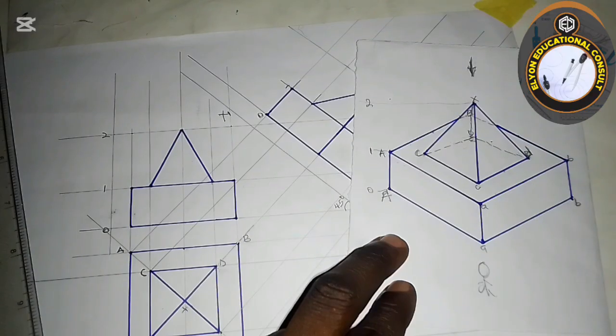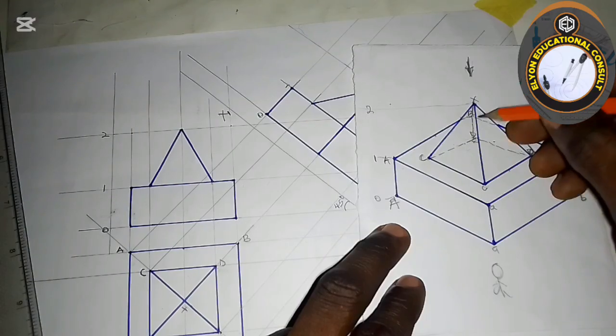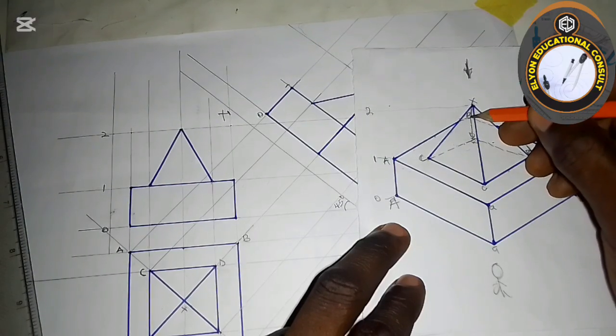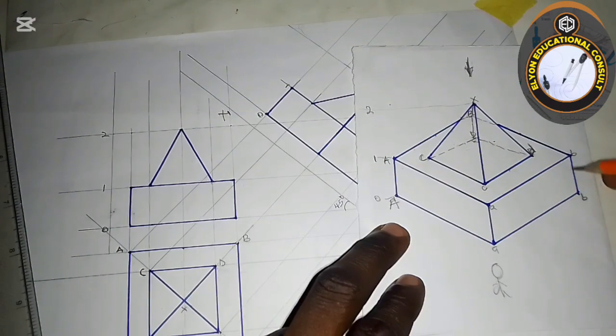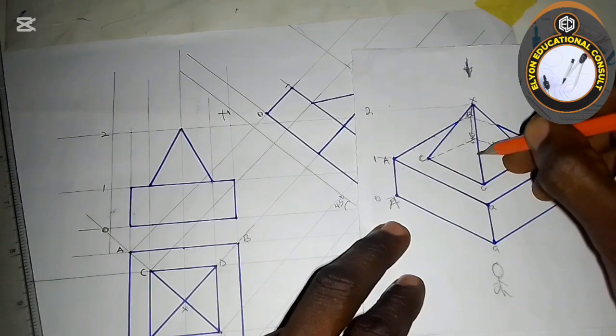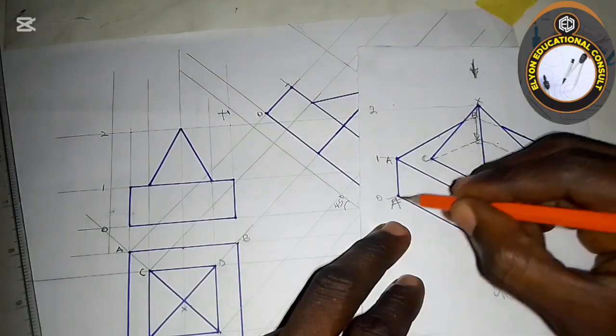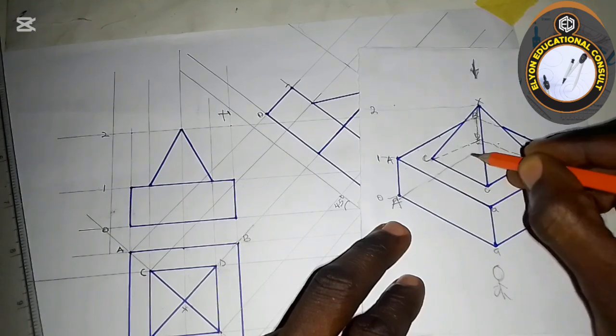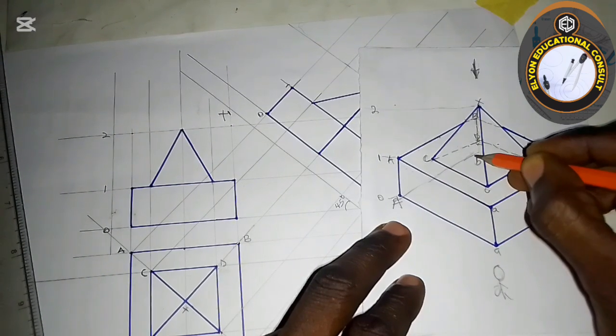Then we have another part also that we cannot see. If you look at this block that we have here, this part that goes like this, this is our small b.